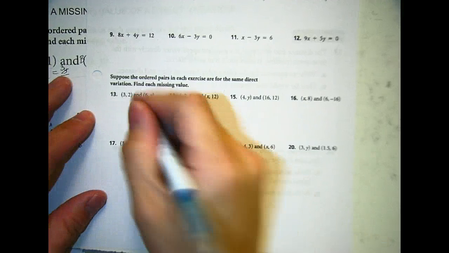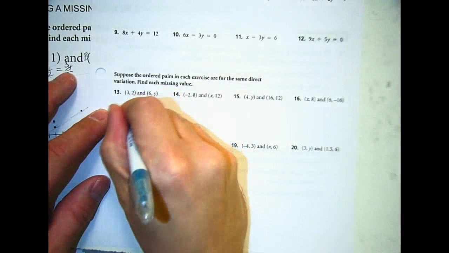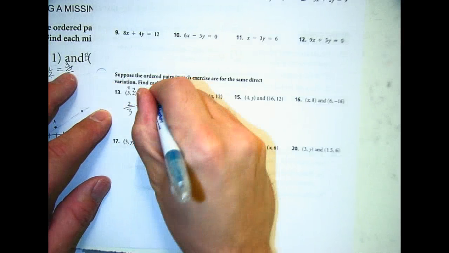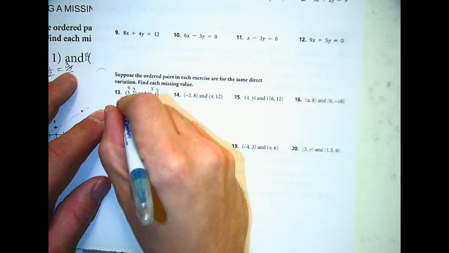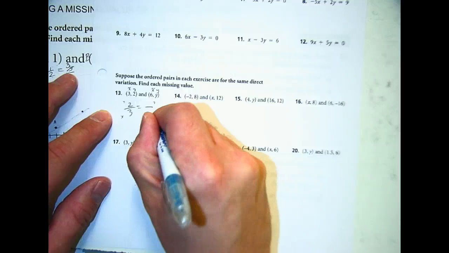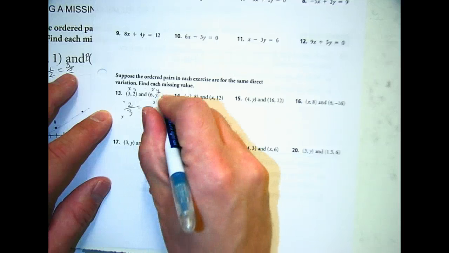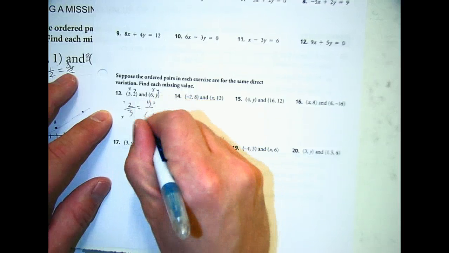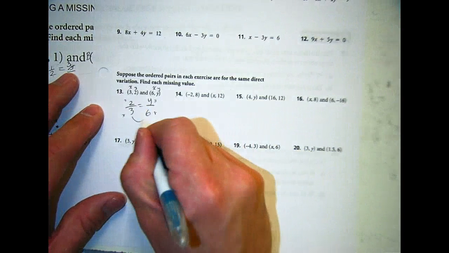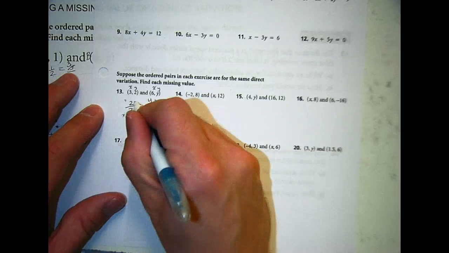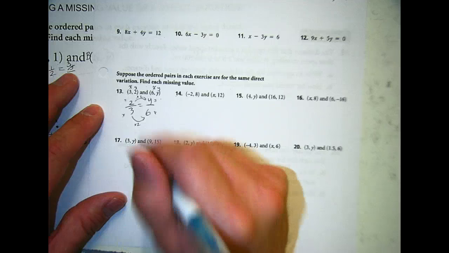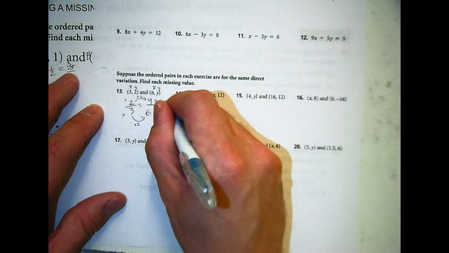All right, so this one is 2 over 3, right? Y over x equals y over x. So our y over our x equals our y over our x. And so this y is y, and this x is 6. As Brendan was pointing out, you could just multiply that by 2. And so I could just multiply this by 2, and I get, what's y? 4. So y equals 4.